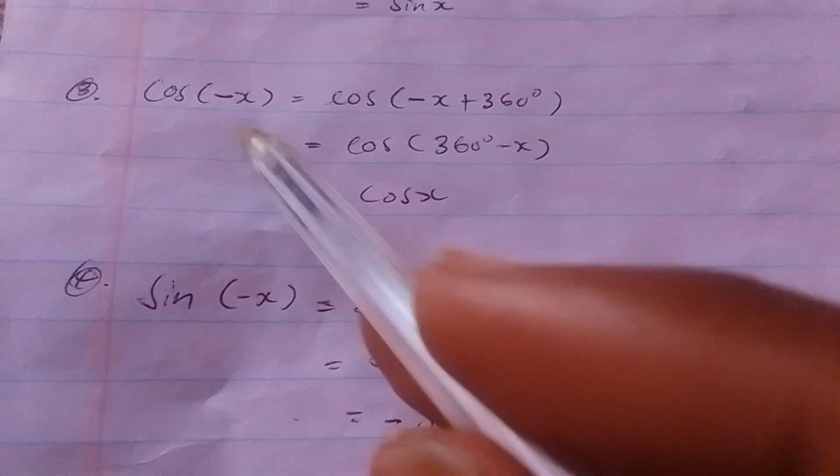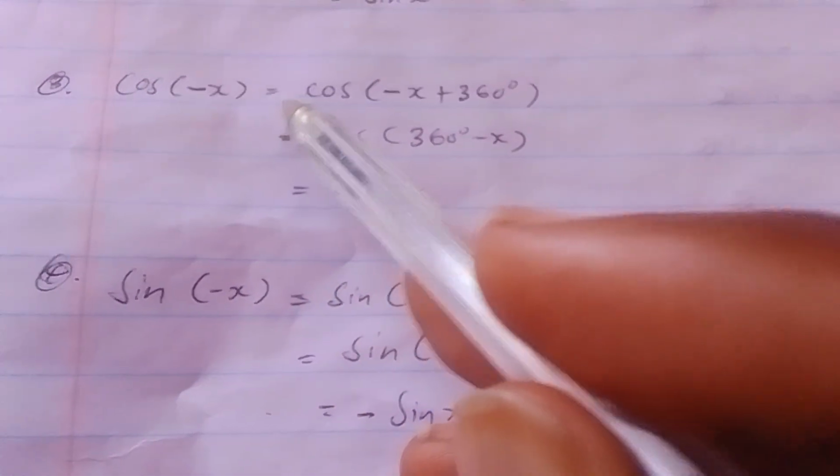So okay, let's come to these ones. We have cos of negative x, and we don't have a plus 90 here, but this is not in our CAST diagram, so it's either we add 360 or minus 360. But here we have numbers which are less than 360, so we'll have to add, because the constant number is zero here.